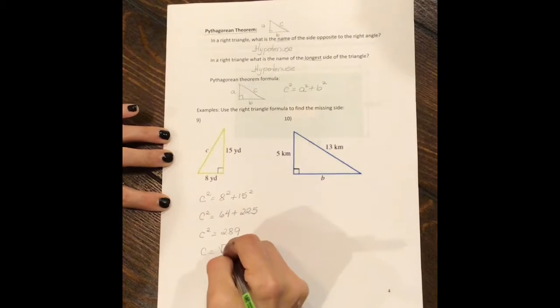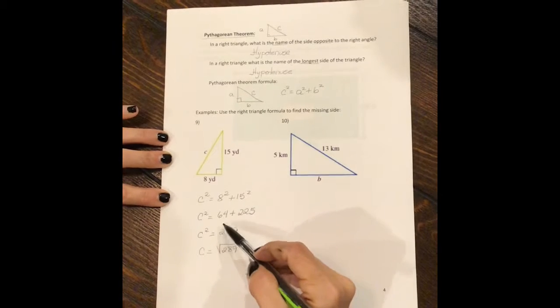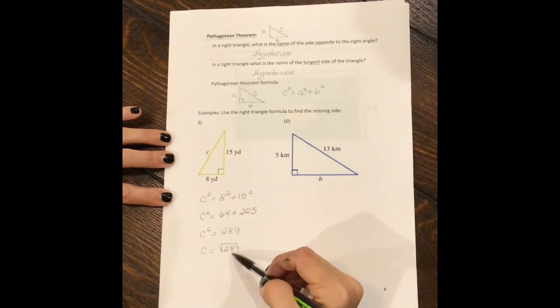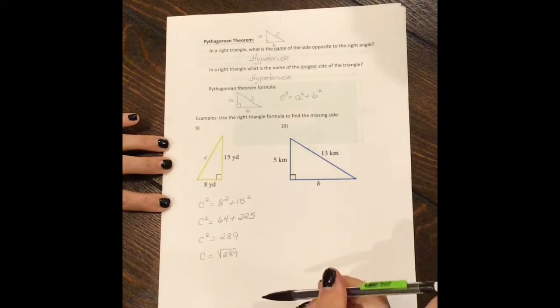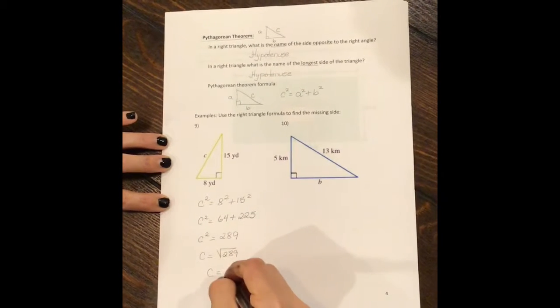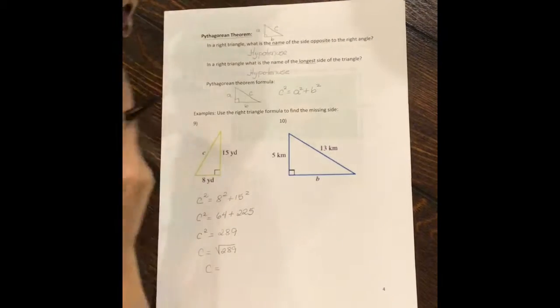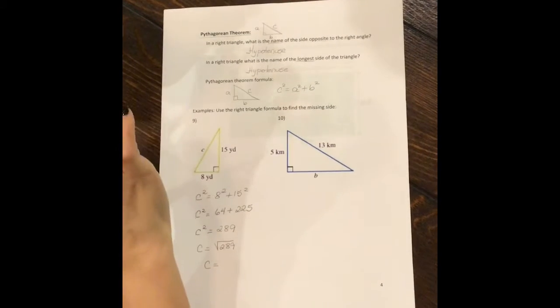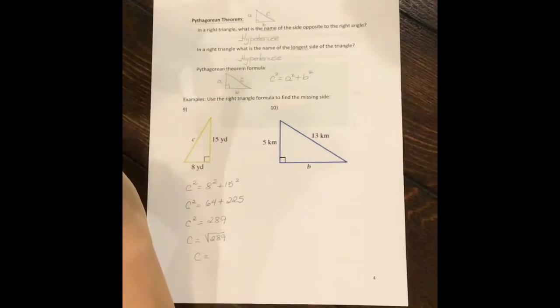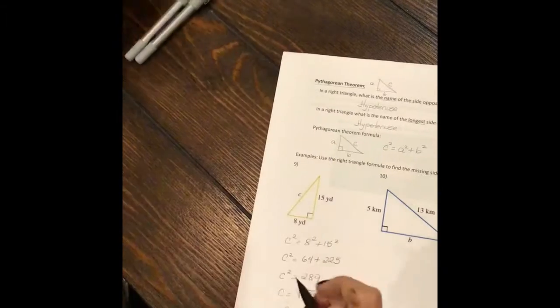So the hypotenuse, which is c, is the square root of 289. In order to get rid of the square, we take the square root of both sides, so we end up with the square root of 289. 289 happens to be a perfect square, and I know that because I know my perfect squares, but you can also look it up on your calculator and see that the square root of 289 is 17.